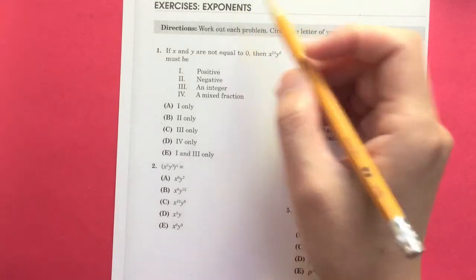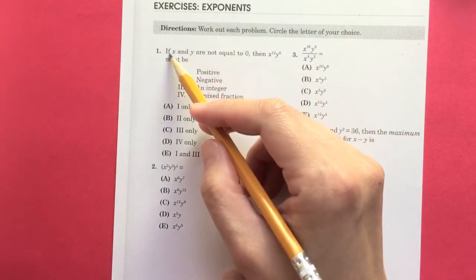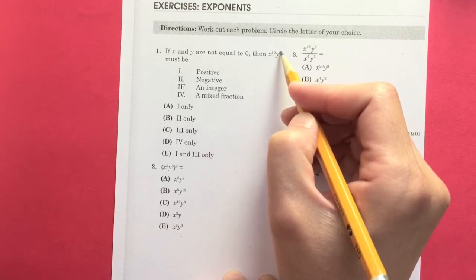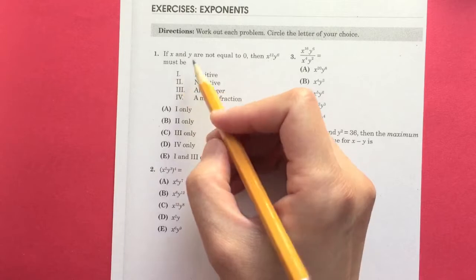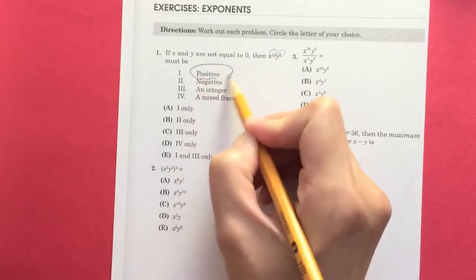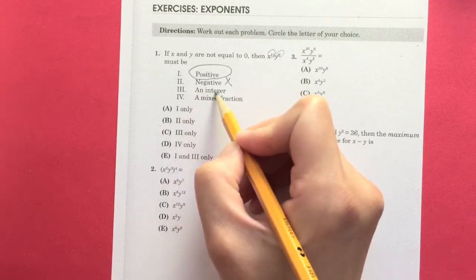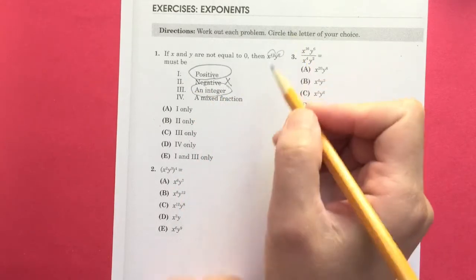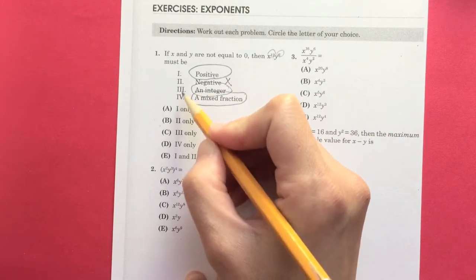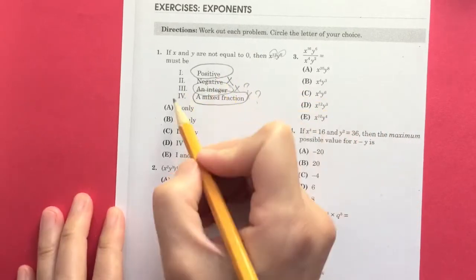Exercise 1, exponents. There are 5 problems in this exercise. Okay, let's start. Number 1, if x and y are not equal to 0, then x to the 12th and y to the 6th power must be, first one is positive, because these are all even powers, so statement number 1 is for sure positive. No. Number 3, an integer? We are not sure if it's an integer or not. It could be a fraction. And for 3 and 4, we're not quite sure. Okay, I'll just put a question mark here. So the answer is A.